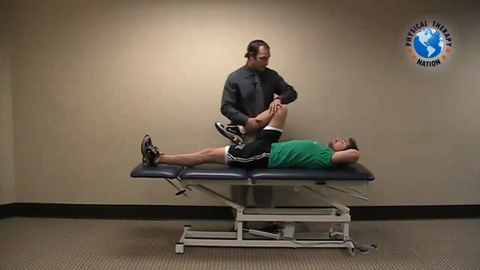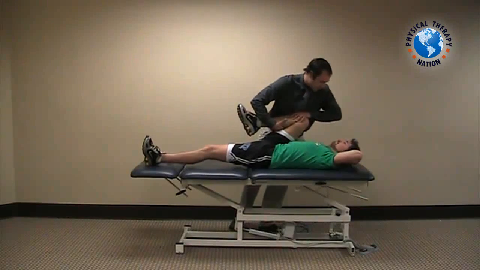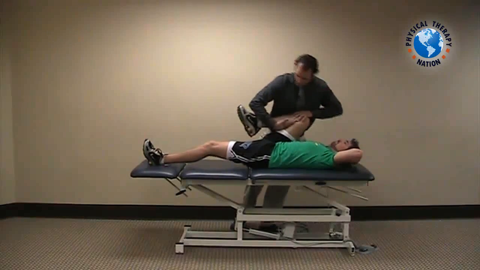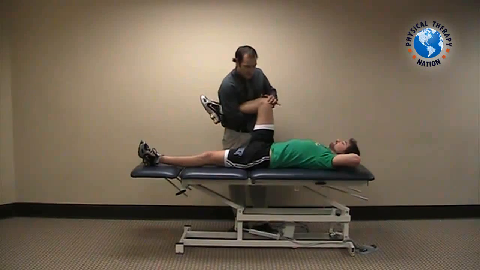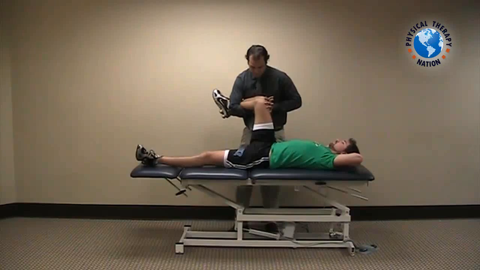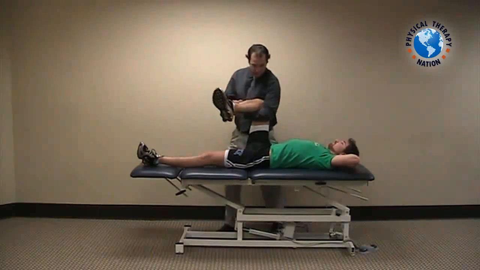I'm next going to go ahead and apply a force with an overpressure and take him to his full passive physiological end range of motion. There we go. Any pain with that? Nope. All right, great. Next I can assess for passive internal rotation. I can switch my hands. I can look for external rotation here.